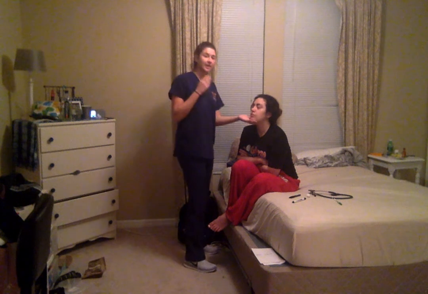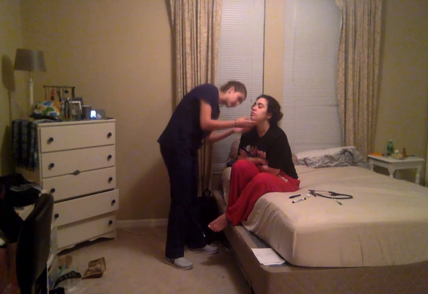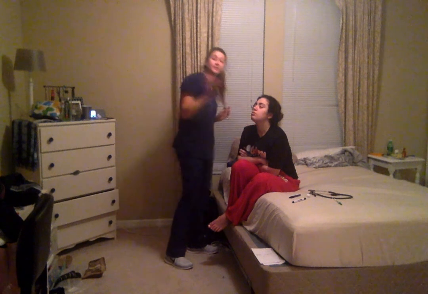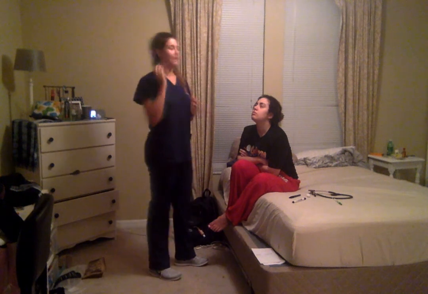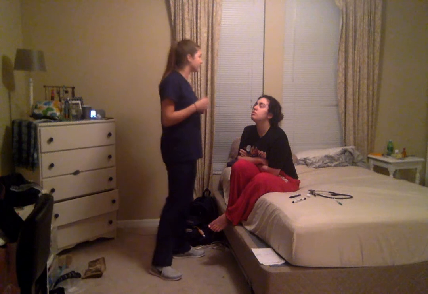Next, what I'm going to do is I'm going to have her neck at a 45-degree angle and look for any jugular distension. And although you can see a pulse in her jugular vein, there are not any abnormal swelling or distension that can be seen.